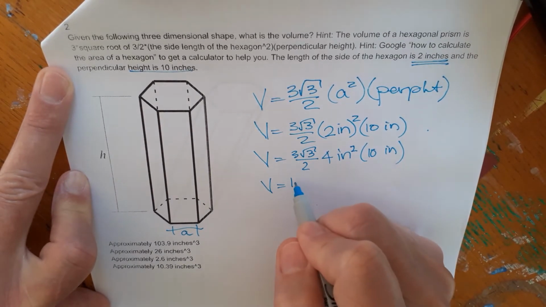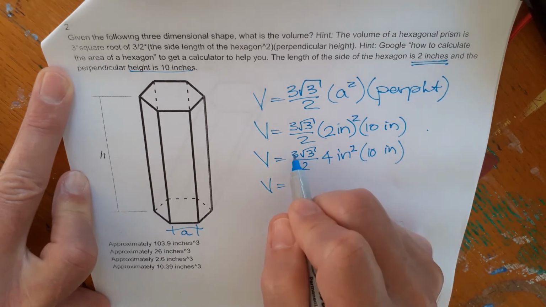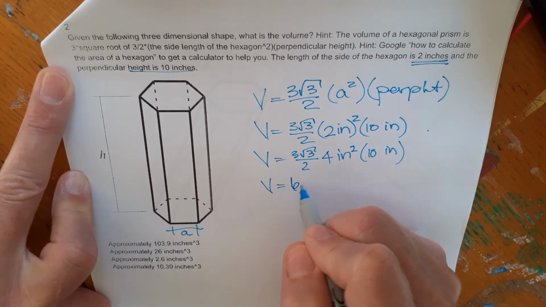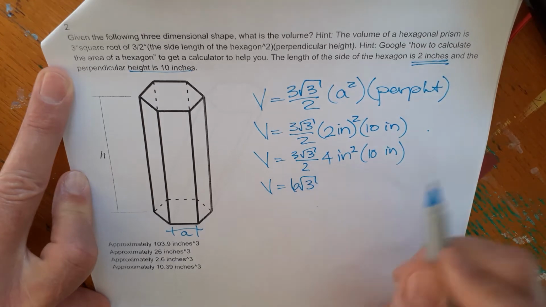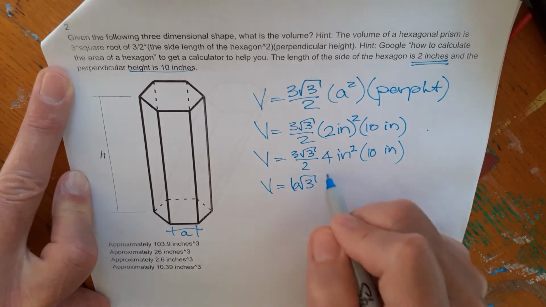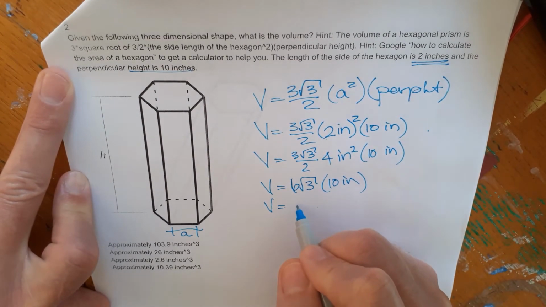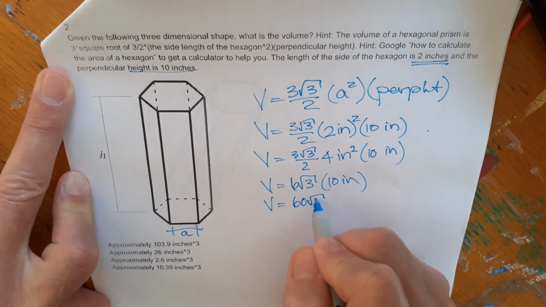4 times 3 is 12. 12 divided by 2 is 6. You still have a radical 3 in there, or square root of 3. Times 10, which would give us, well, I better do it in a separate step, just since I went down this road. 6 times 10 is 60 radical 3.